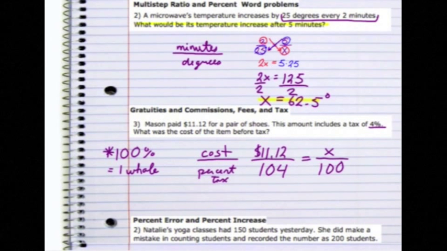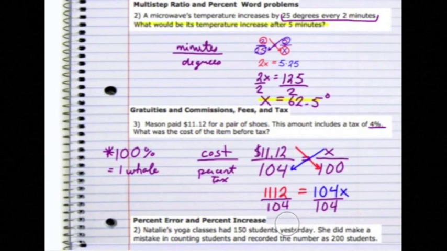Again, I'm going to use my strategy for cross multiplying. $11.12 times 100 is going to give me 1,112. And that's going to be equal to x times 104, which is 104 x's. Again, if 104 x's are equal to 1,112, then 1x independently we can find out by dividing 1,112 by 104, which would equal $10.69 per pair of shoes.